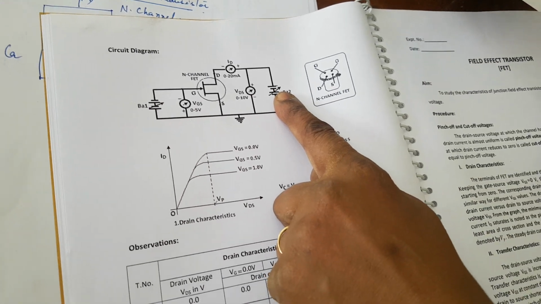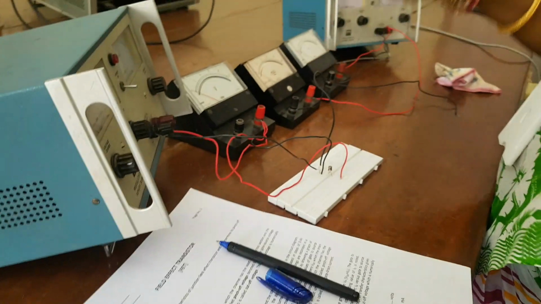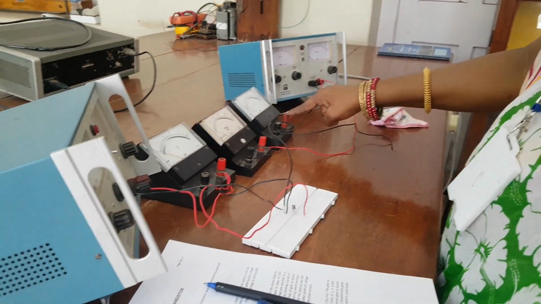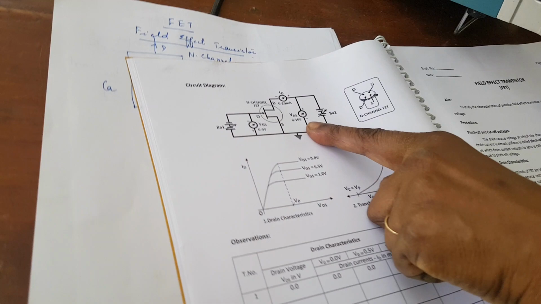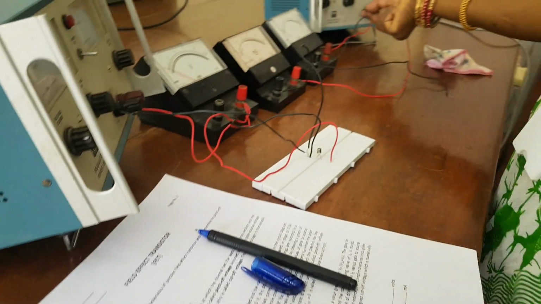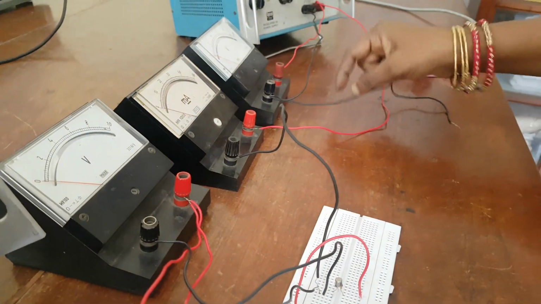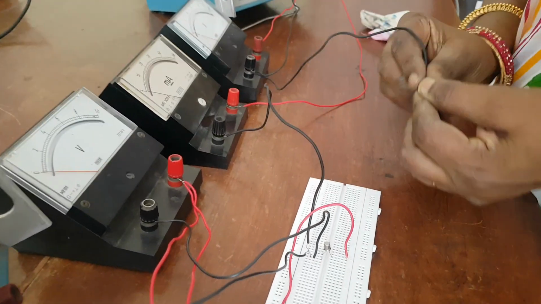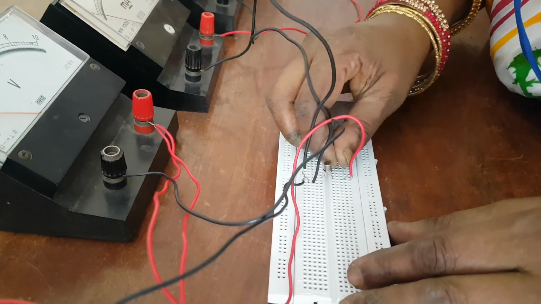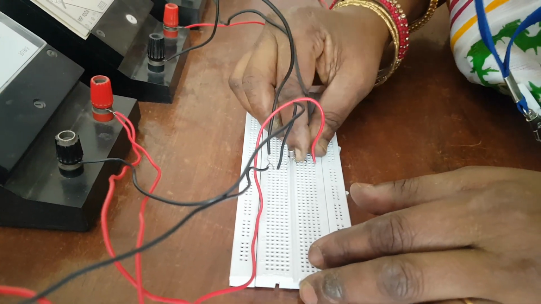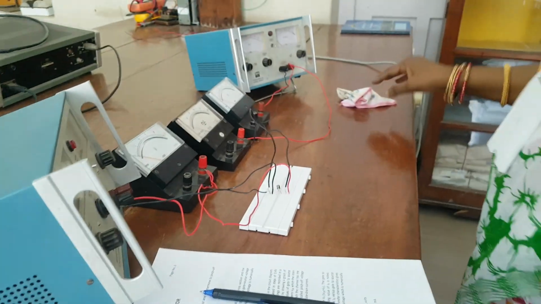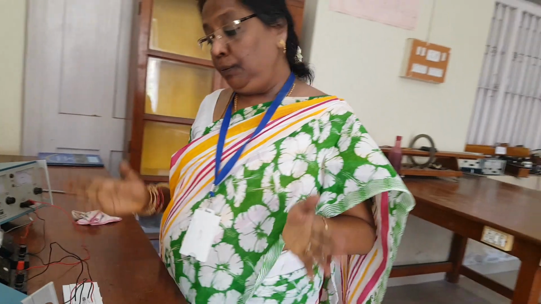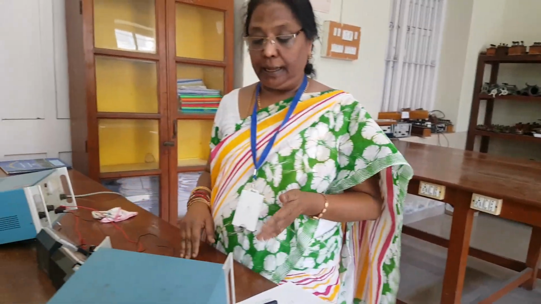Positive of the battery to the positive of the milliammeter, and also to the positive of the voltmeter. Next, negative of the battery to the negative of the voltmeter, and the voltmeter negative to source. So I will pin this again at source. That's it. So here is the circuit. Now the circuit is made. You have to check it again before you start with the experiment.